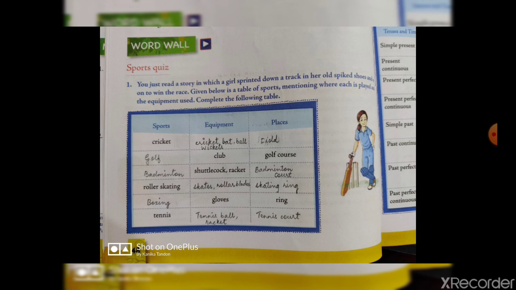So what are the equipments that are needed to play cricket? That is cricket bat, cricket ball, and wickets. And where is the place where we can play it? That will be a field. Next one is equipment is club. So for club, what is the sport that we use club in? That will be golf. And what will be the place? Golf course. Next is shuttlecock and racket. So shuttlecock and racket are used in badminton, and place will be badminton court.